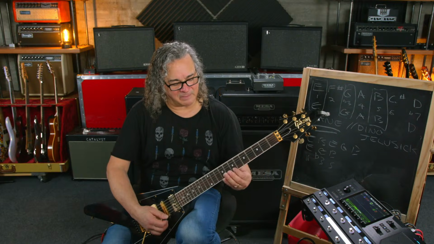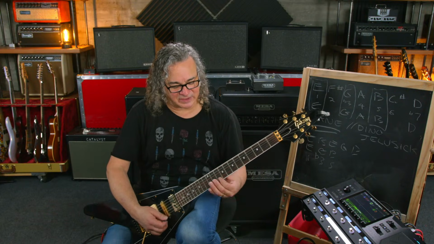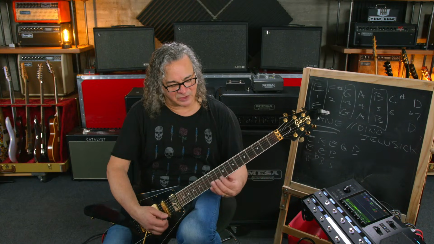E, F, G, A, B, C, D, E. Then we go up a fourth from Phrygian and we end up with minor, which is E, F sharp, G, A, B, C, D, E. And we go up a fourth from minor, and we end up with Dorian: E, F sharp, G, A, B, C sharp, D, E.